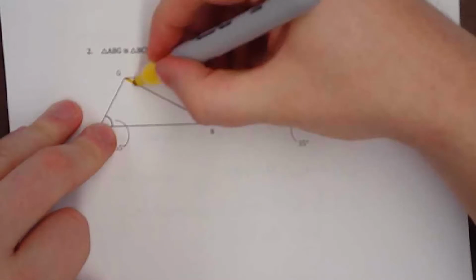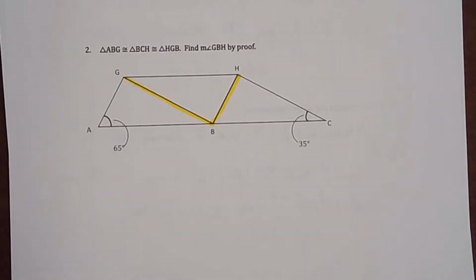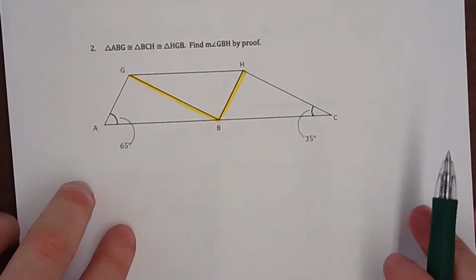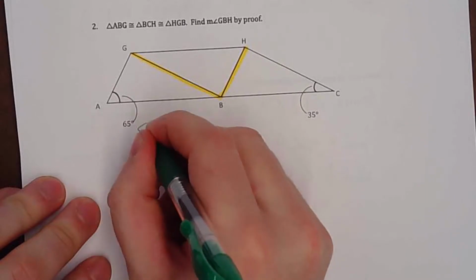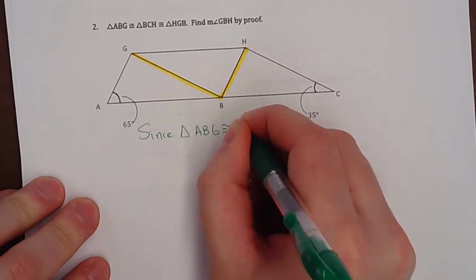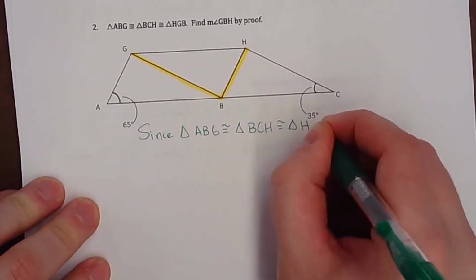Well, GBH is this angle right here. So we want to find that angle measure. So here's how I'm going to do it. I know this is 65 and that's 35. So I start with what they gave us. Since triangle ABG is congruent to triangle BCH is congruent to triangle HGB.